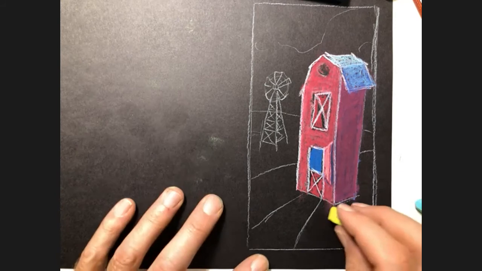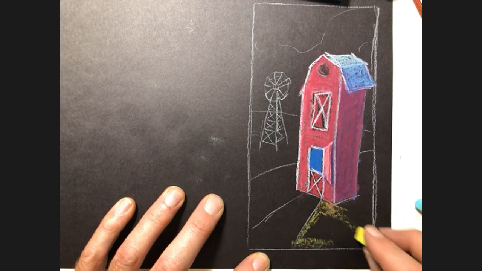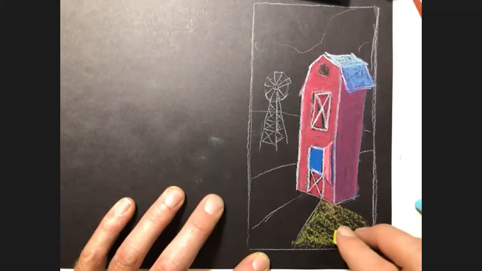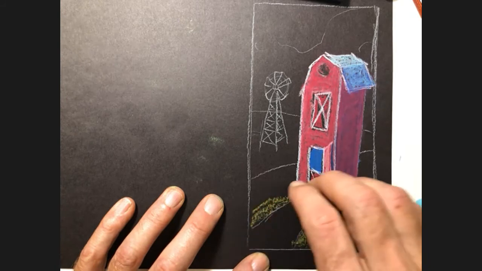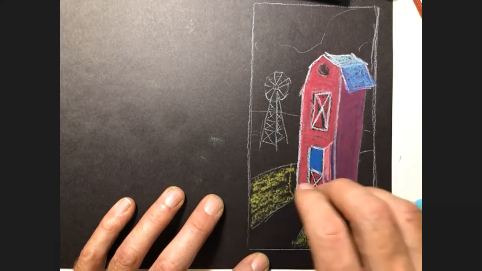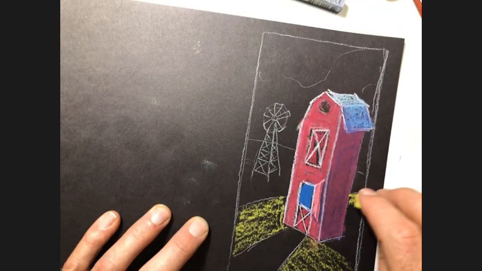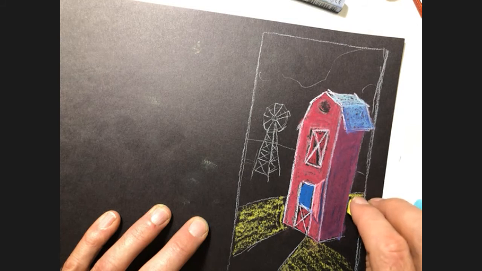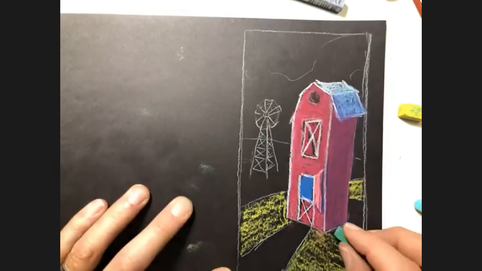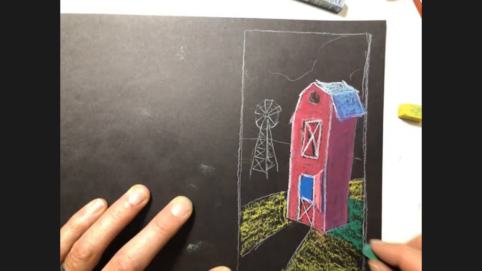So I'll just quick finish the ground here. We'll pretend that there is a bit of a shadow. Shadow a little bit darker.